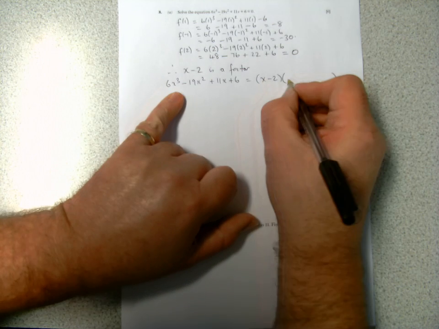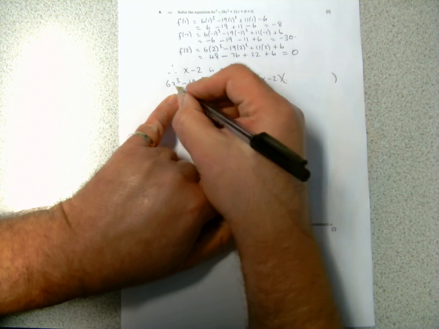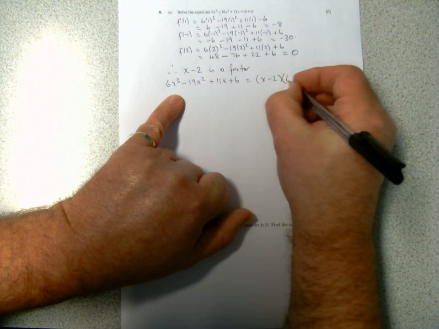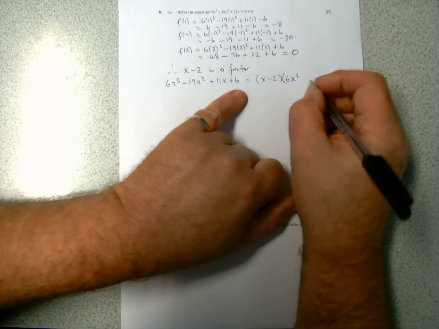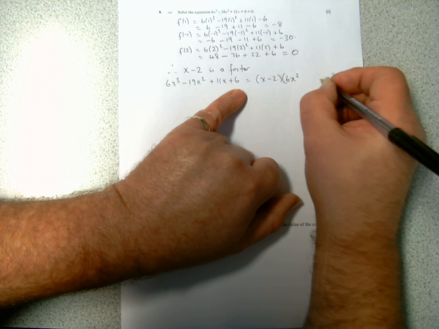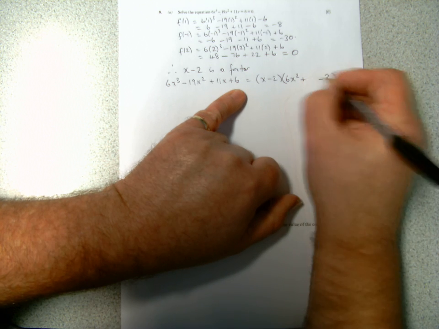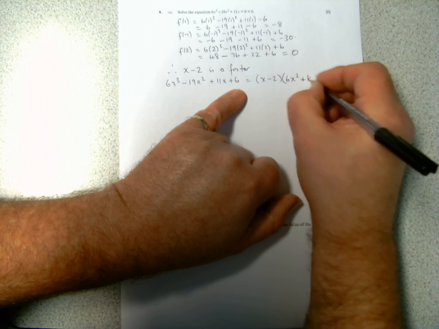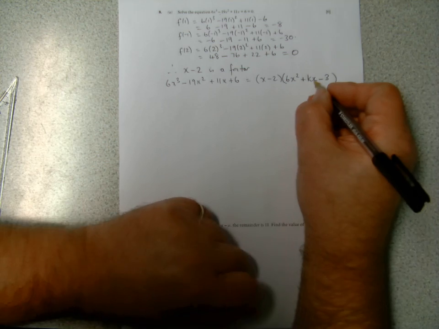When I multiply x by the first term, it's going to make 6x cubed, so that has to be 6x squared. At the end, minus 2 times this number has to make plus 6, so that's going to have to be minus 3. And the middle term is something x, so I'll call that kx, and I need to find k.